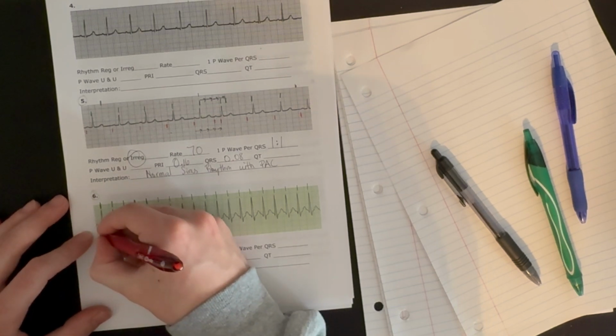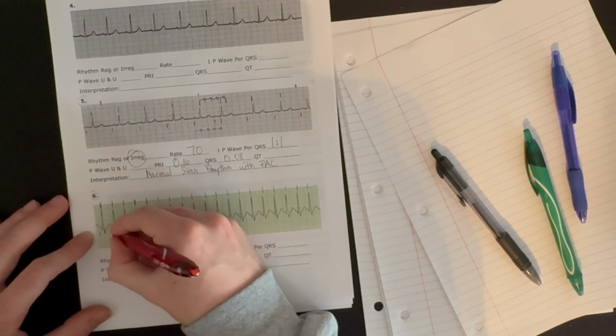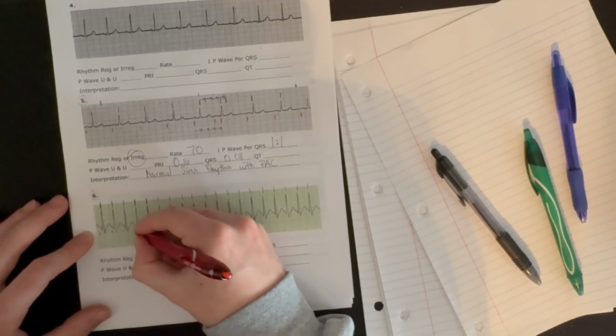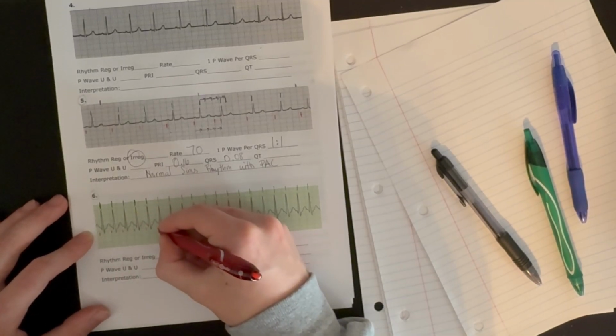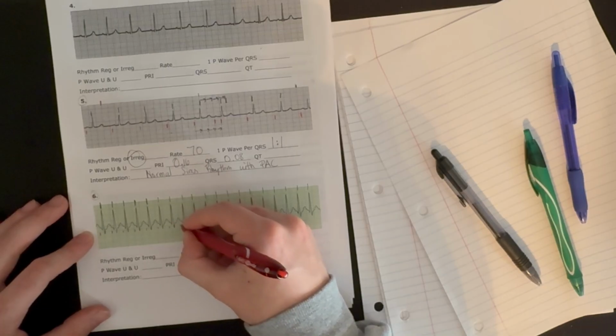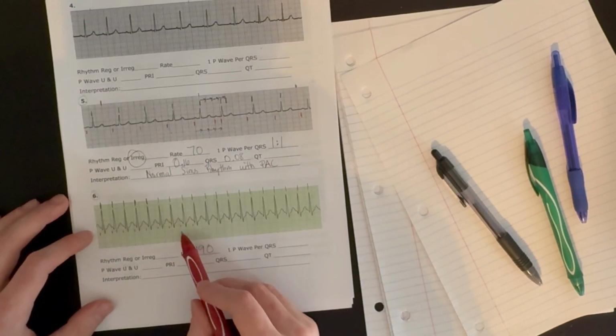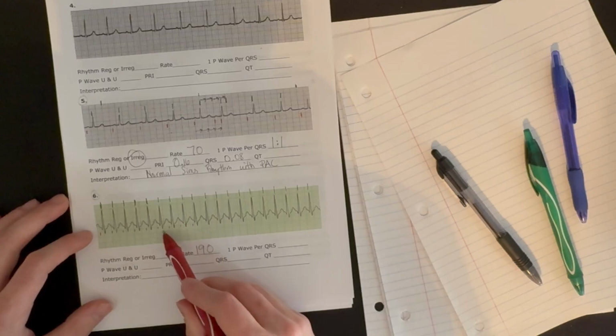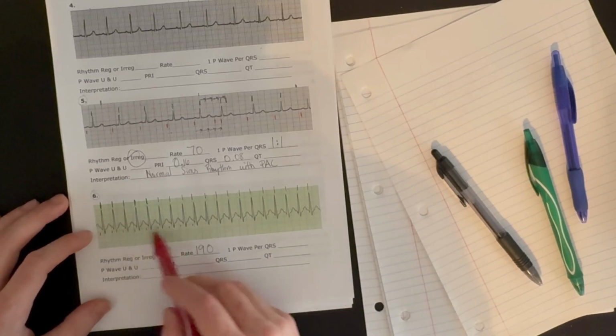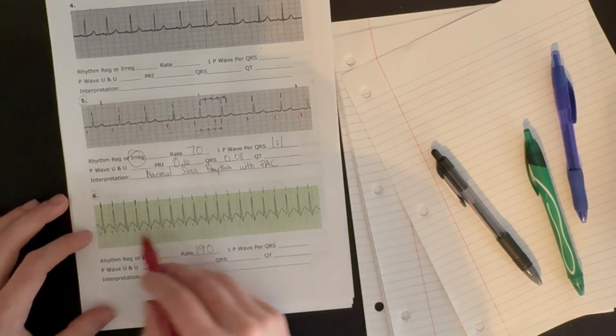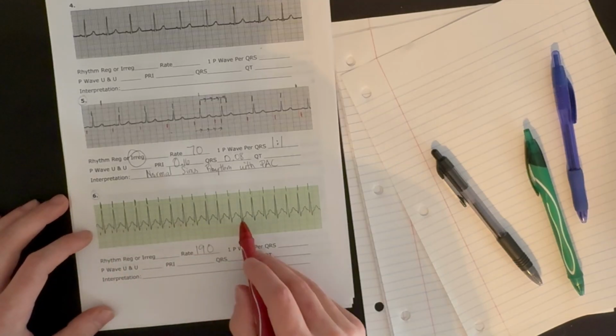So you can actually measure. If you look by marking the start of that little upward deflection on the end of our T waves, you can measure and you can see, ooh, look at that. We got about 1.5 large boxes between each one. And if you write it all out, which you should, you'll see that it is consistently that way.